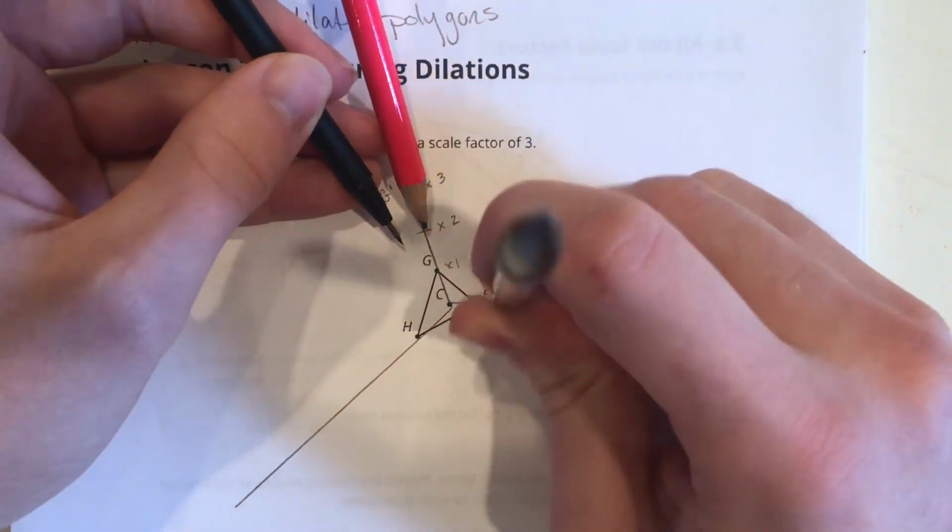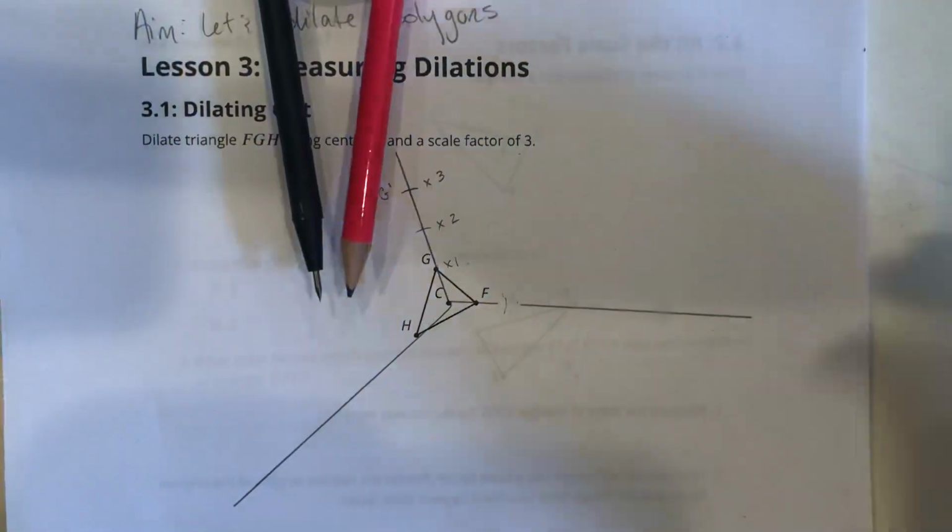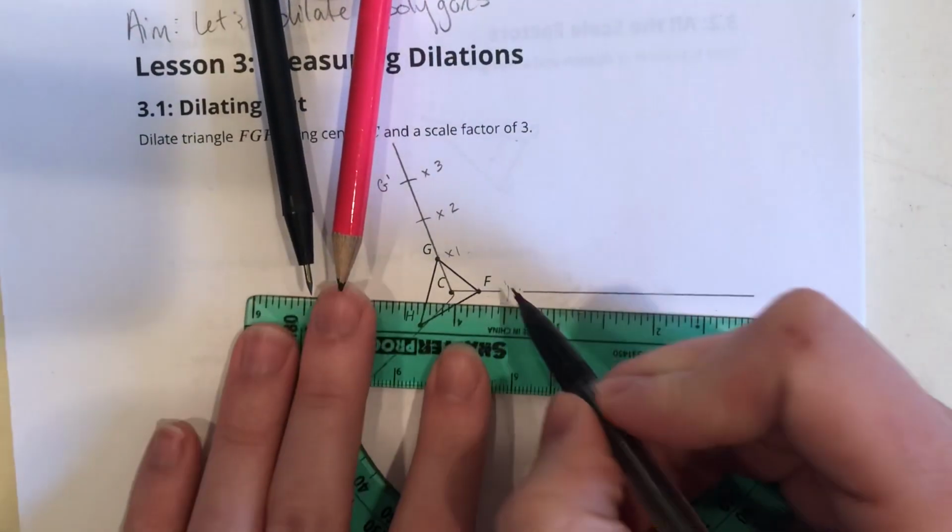Yeah, that was not perfect, so I'm going to erase that. Redraw my line of projection.